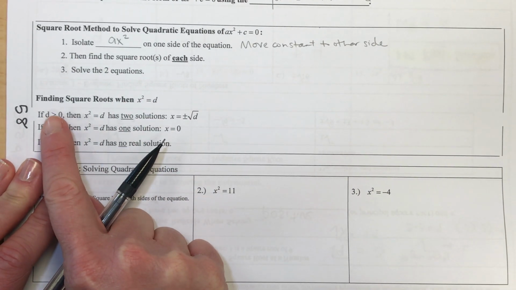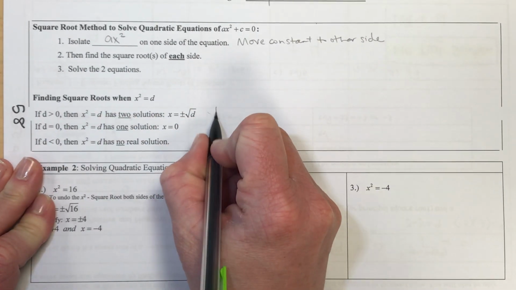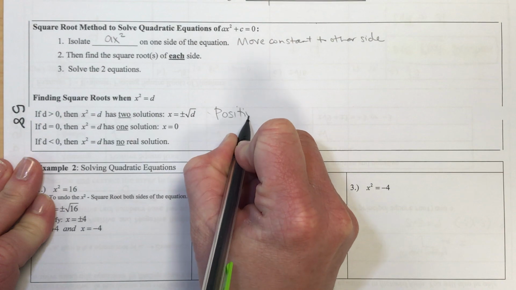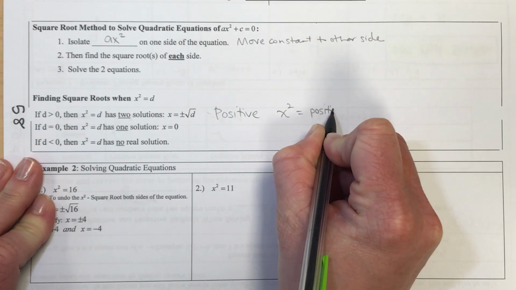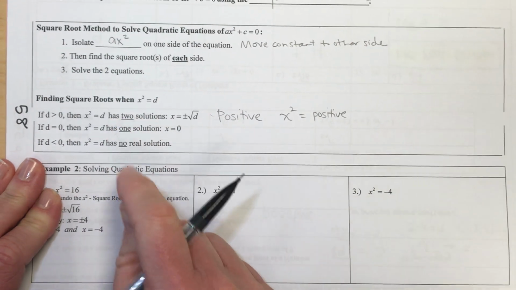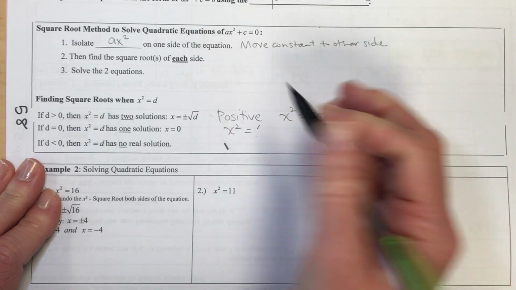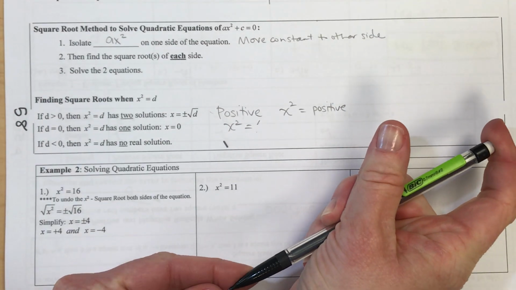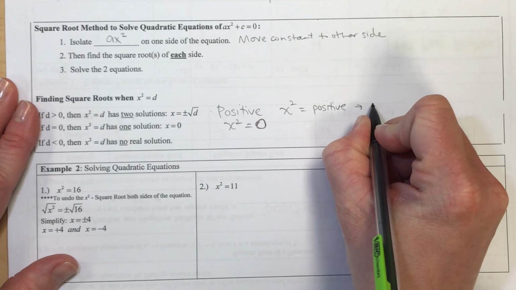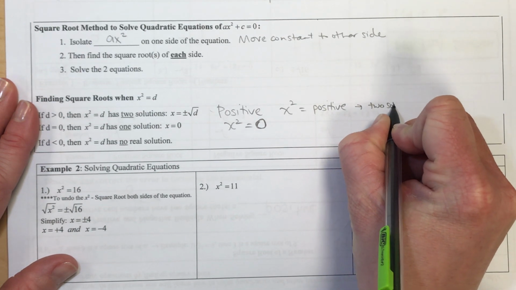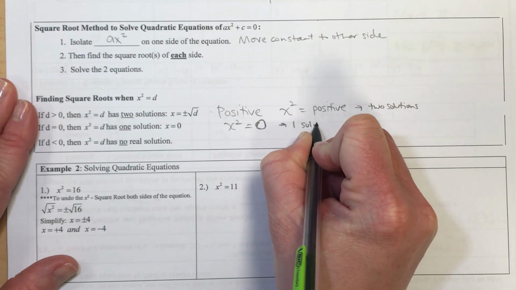So finding the square roots when your x squared is equal to a number. If the number is positive, meaning greater than 0, so x squared is equal to positive, you're going to get two answers. If your x squared is equal to 0, here you're going to get one solution.